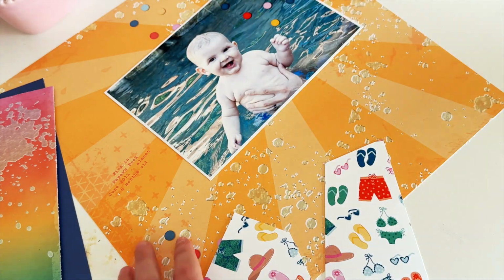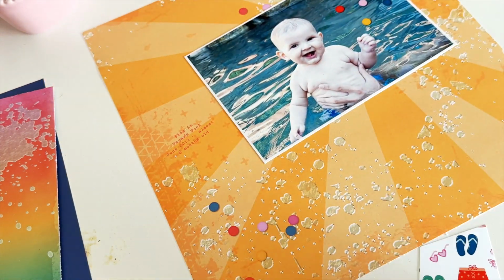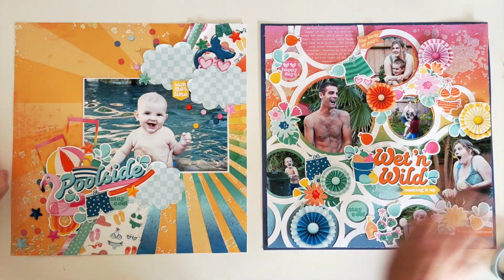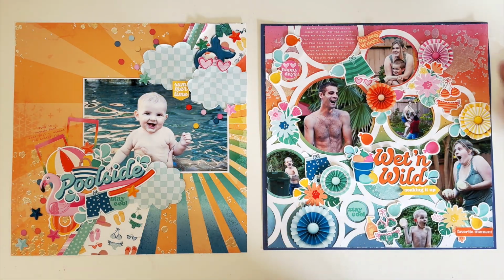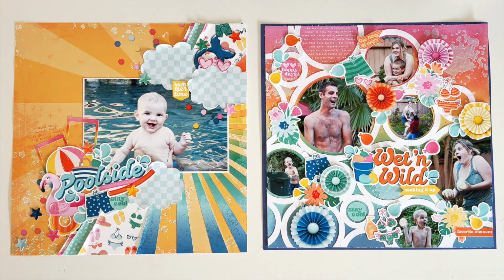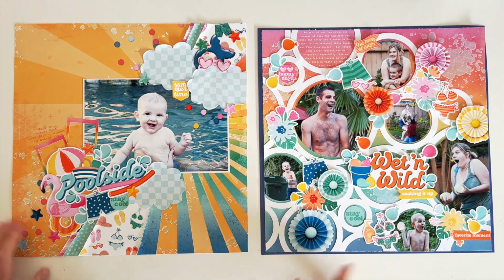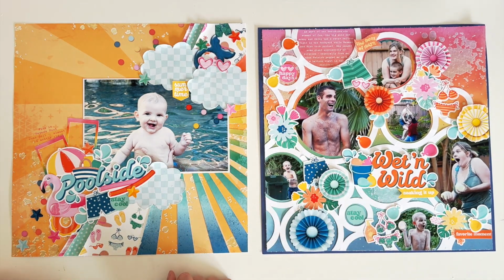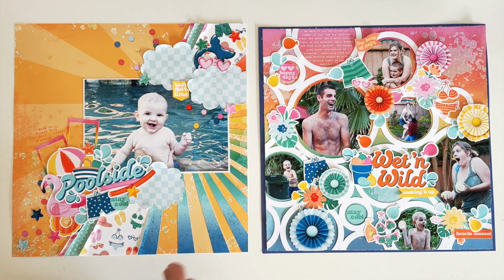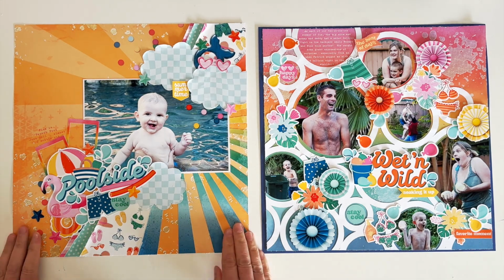So now that I've got all of that done, I am ready to scrapbook. And look at how good those look. So you can take your digital pages to paper and make them look just as good as they looked digitally. It just requires a little bit of finesse to create your cut sheets and a few little cheats so that you can do it effectively and it looks good in the end.